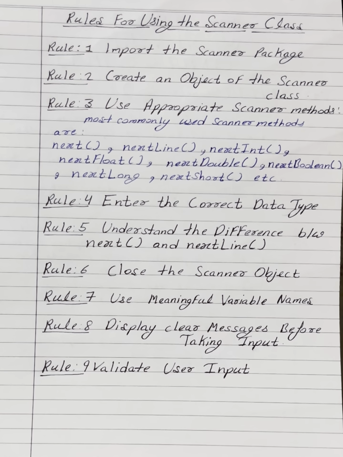Now you should remember one thing, you have to use the correct data type, otherwise there will be an exception, which is also known as input mismatch exception.